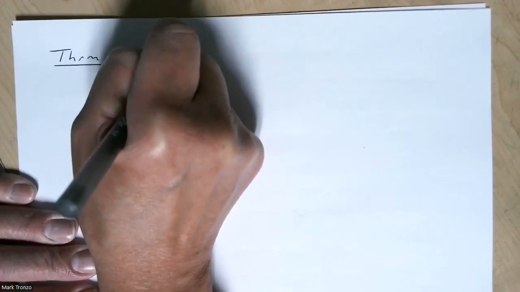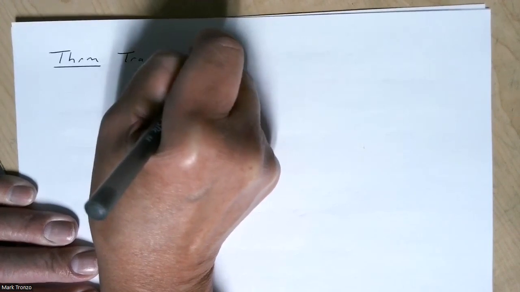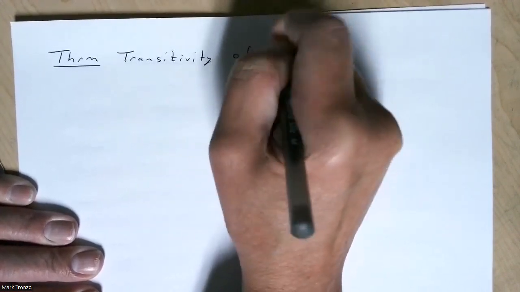And this is called the transitivity of divisibility.